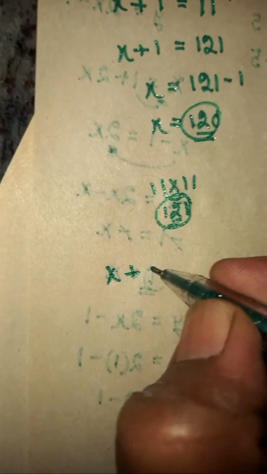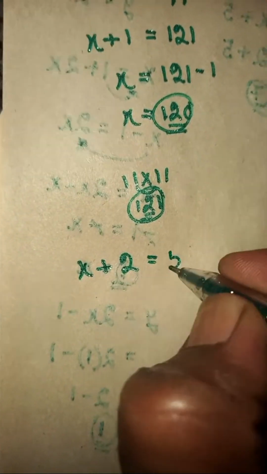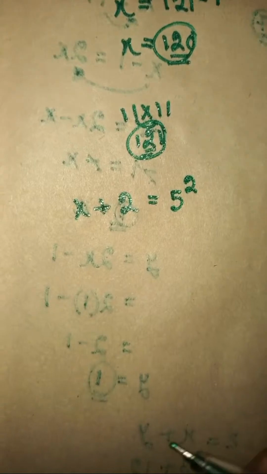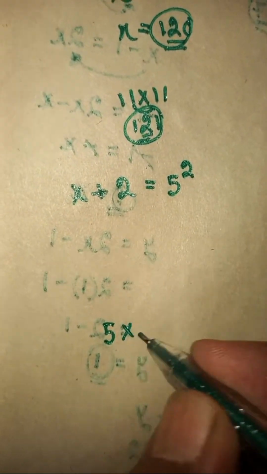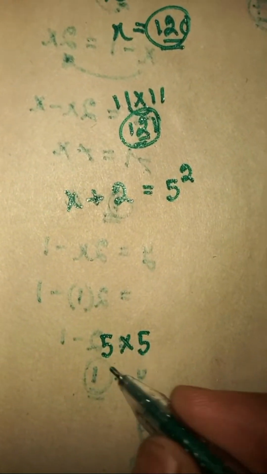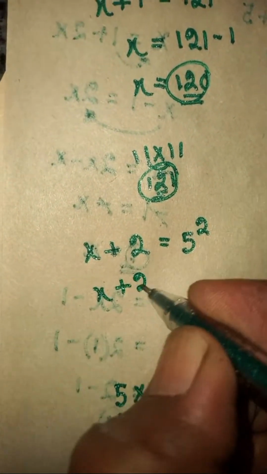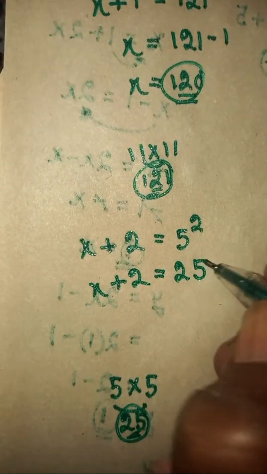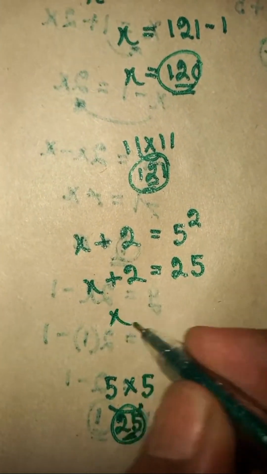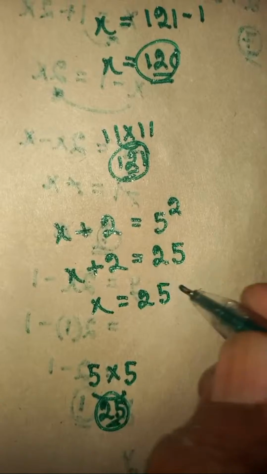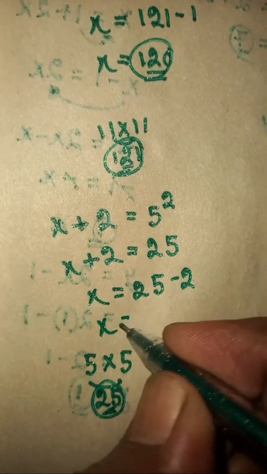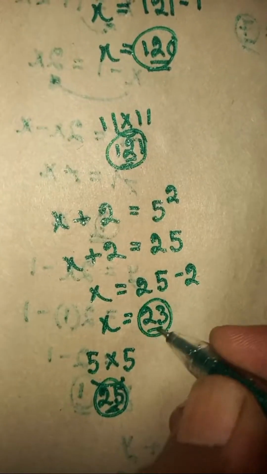Let's take this one, and you're going to get x plus 2 equal to 5 square. Now find out the value of 5 square. 5 times 5, which is 5 square, is going to become 25. So x plus 2 equal to 25. Send this 2 to that side, x equal to 25 minus 2, x equal to 23.